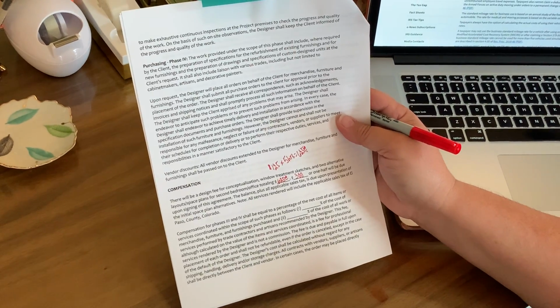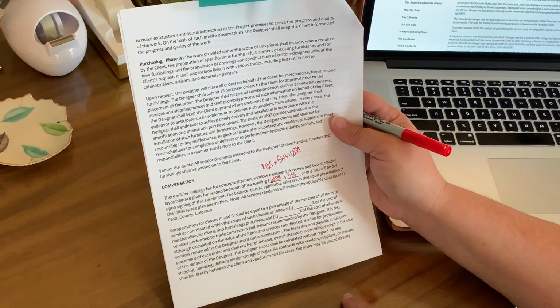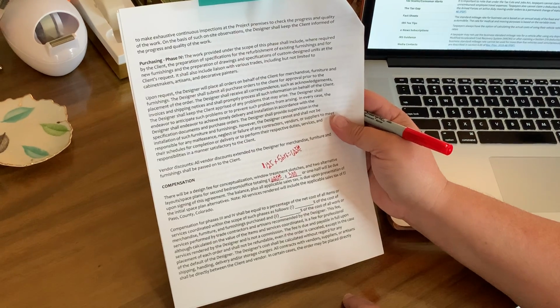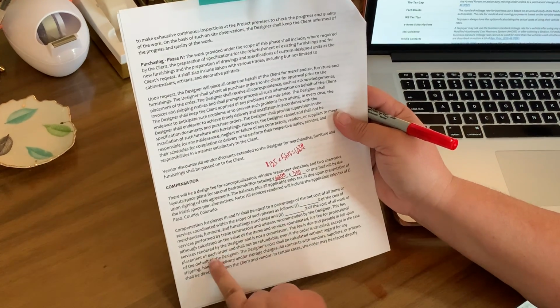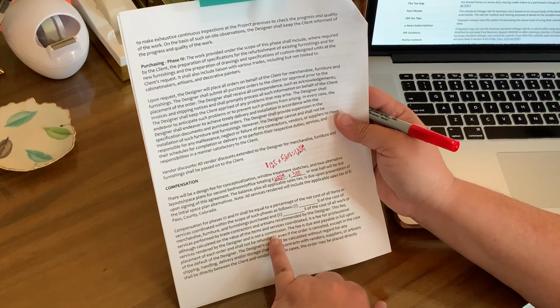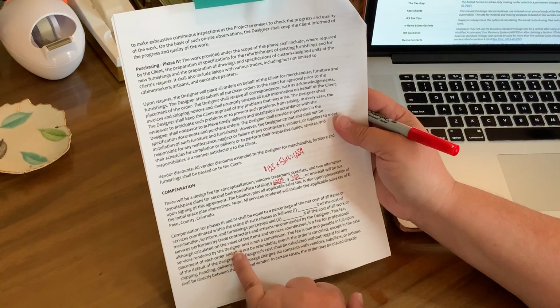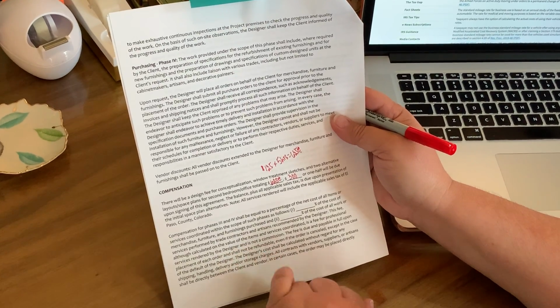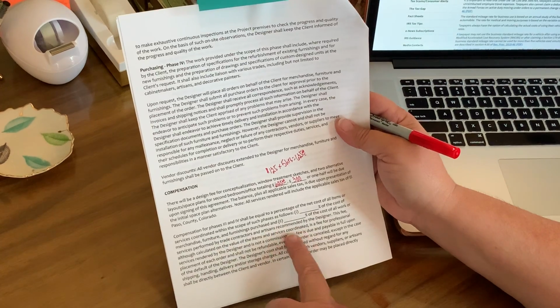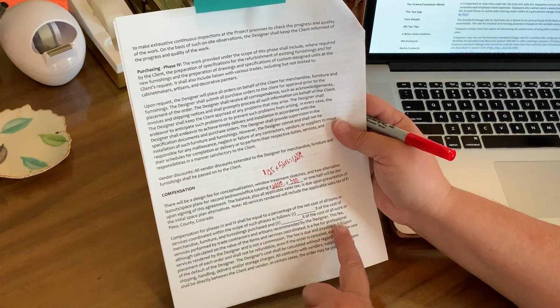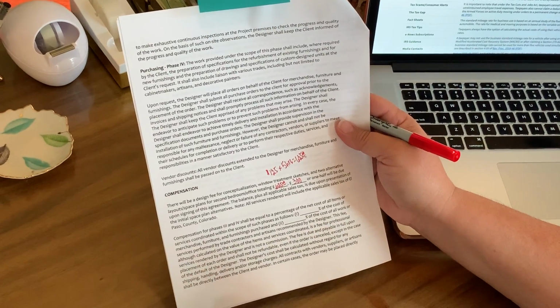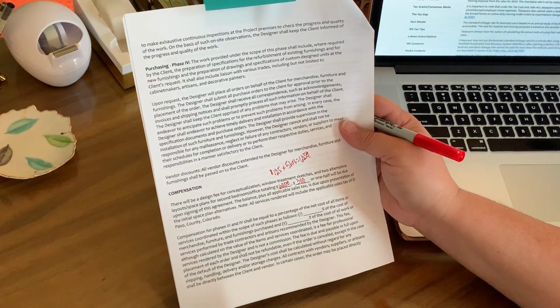So this goes into a little bit more detail about how this is not a commission. This is for services rendered by the designer because you are coordinating these services, and this is a fee for professional services over and beyond your commission.